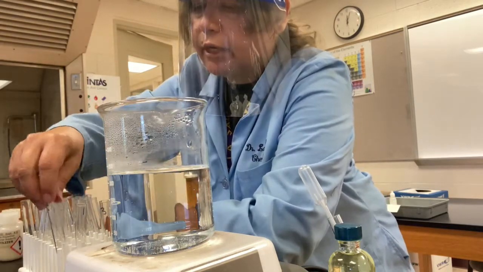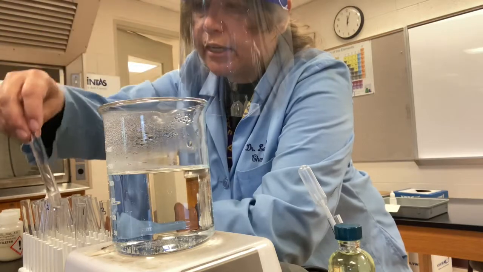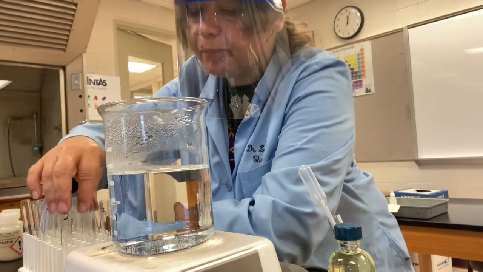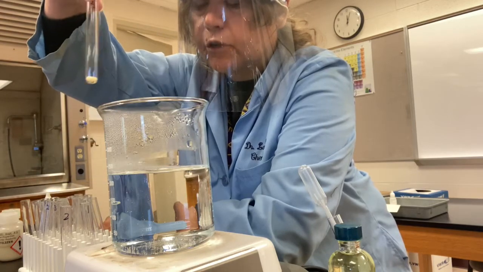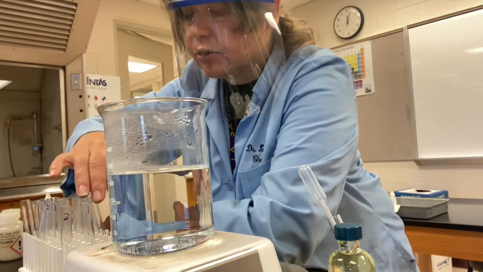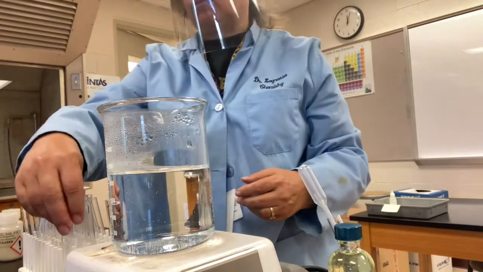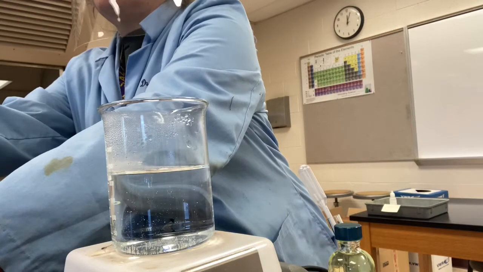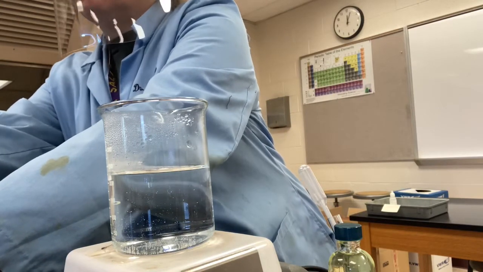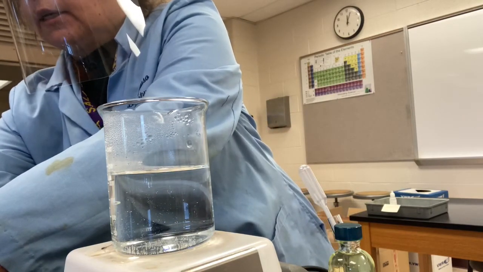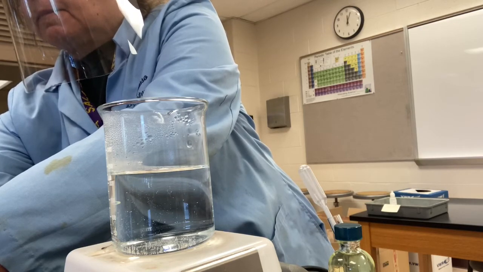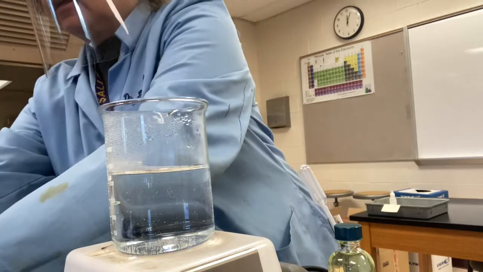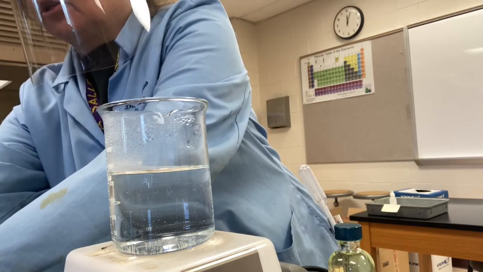So I've already put in some sodium phosphate in test tube 1, some detergent in test tube 2, and some fertilizer in test tube 3. Now I have to dissolve them in water. I'm going to add a little bit of water. It says to add 2 mLs. So I can eyeball that out. There's some water in there, and then some water with our detergent.